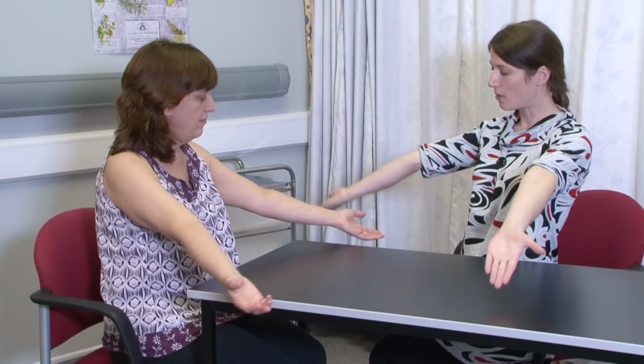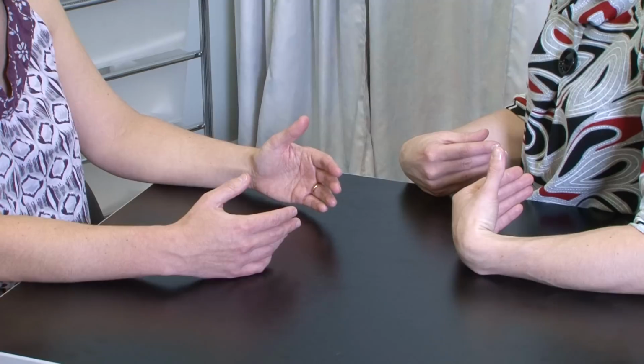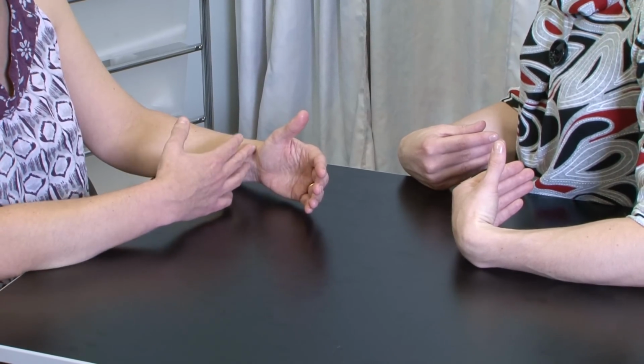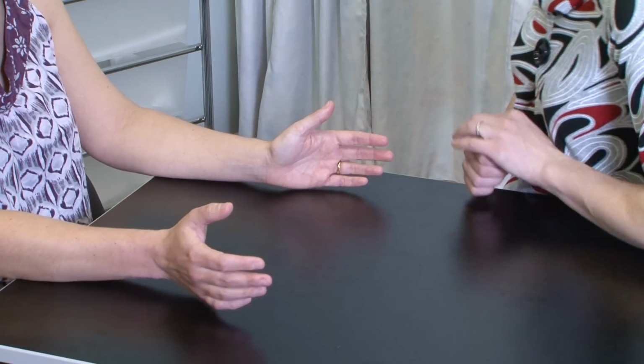In this case, movements at the elbow were unaffected, but there was discomfort felt around the region of the anatomical snuff box on all wrist movements, both active and passive. There was also a reduced range of movement at the wrist.